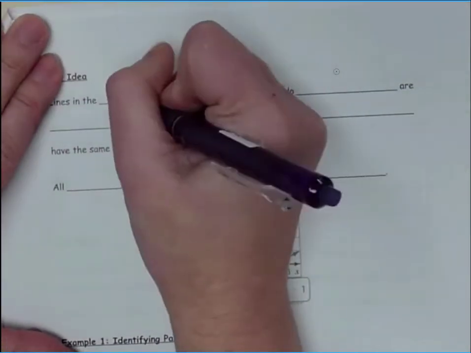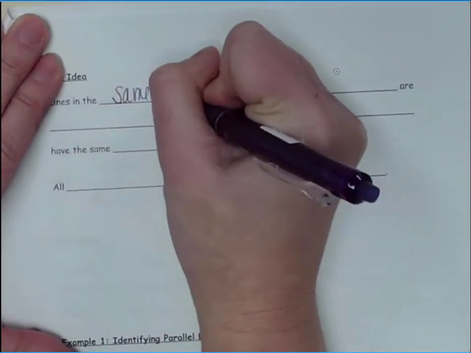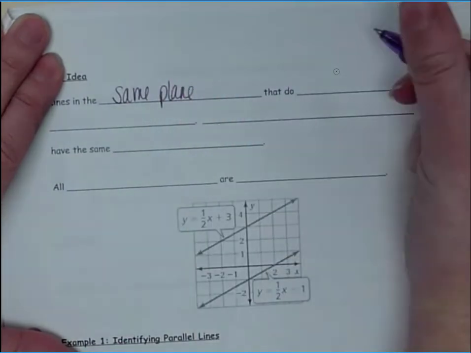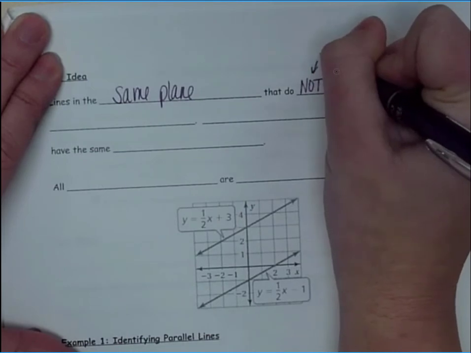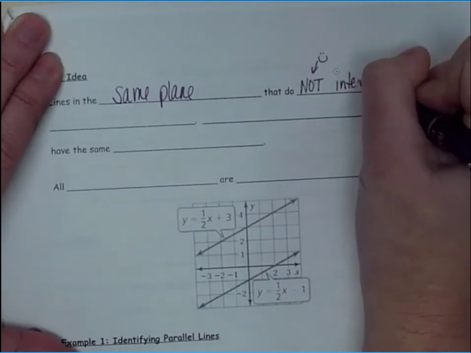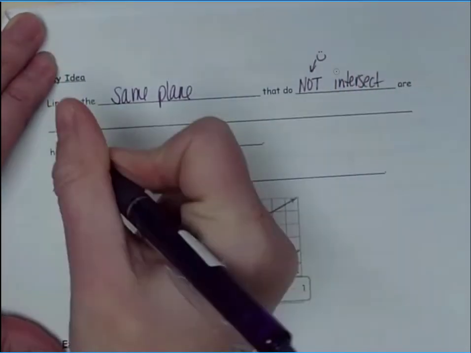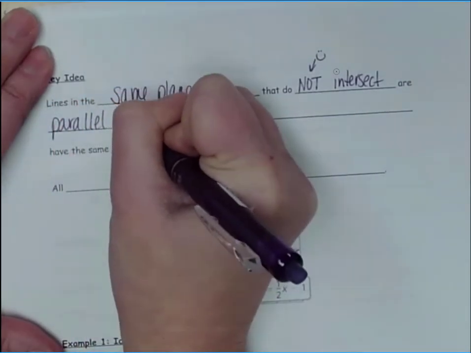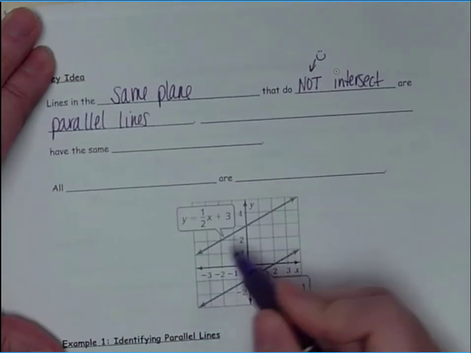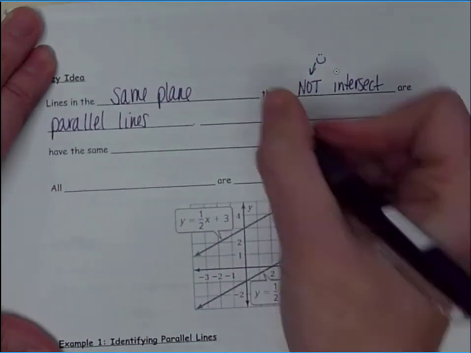So lines in the same plane that do not intersect are parallel lines. That means if I extend them forever and ever, they'll never cross.